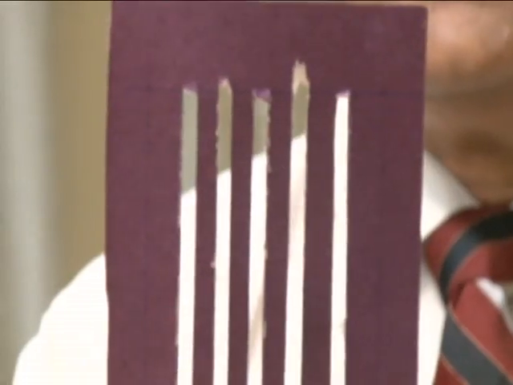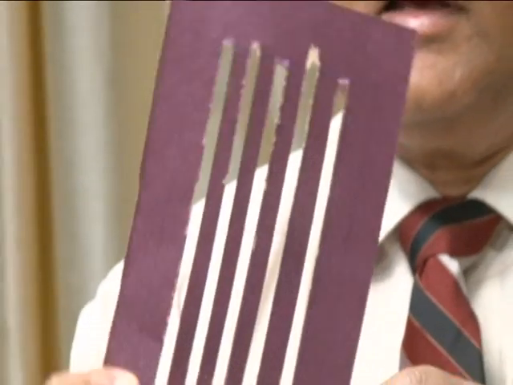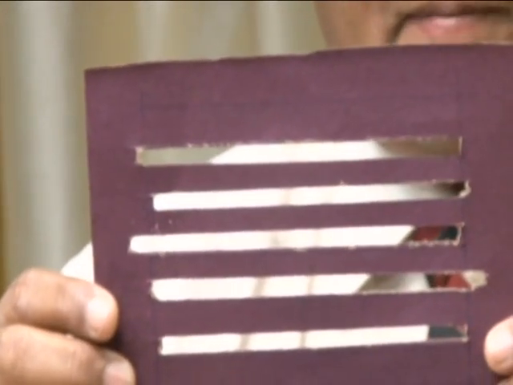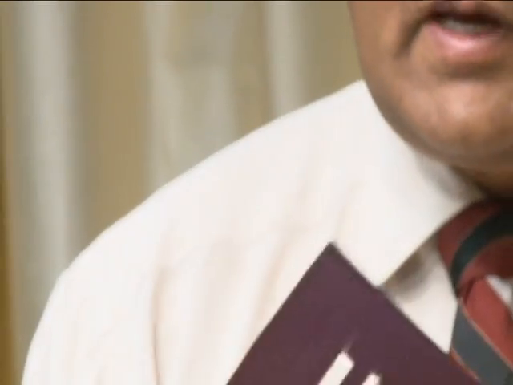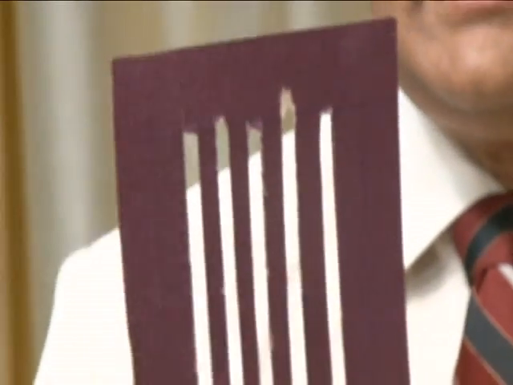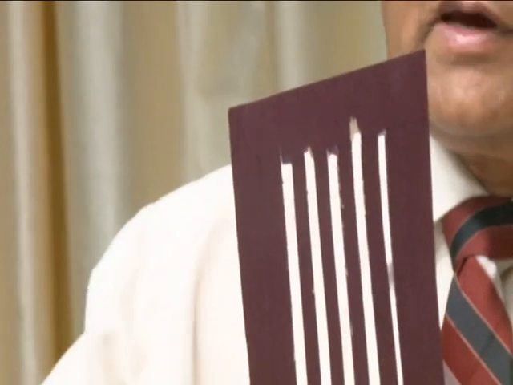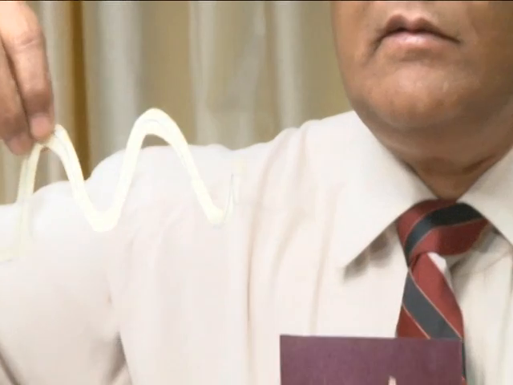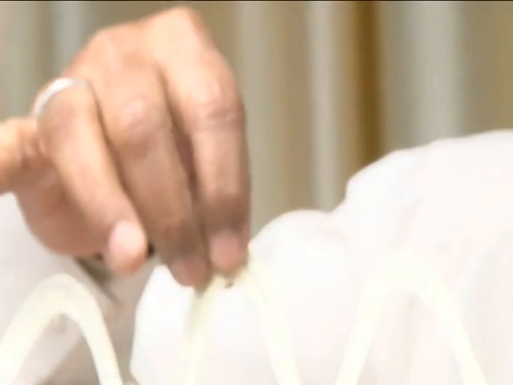If you hold it like this, it is a vertical slit, and if you hold it like this, it becomes a horizontal slit. Let us imagine that light is now coming and falling through this. Light is transverse in nature, so let us imagine this is the sine wave.